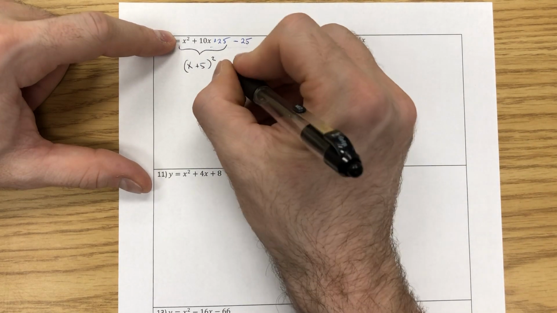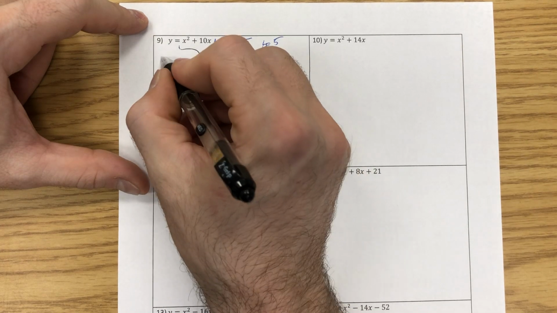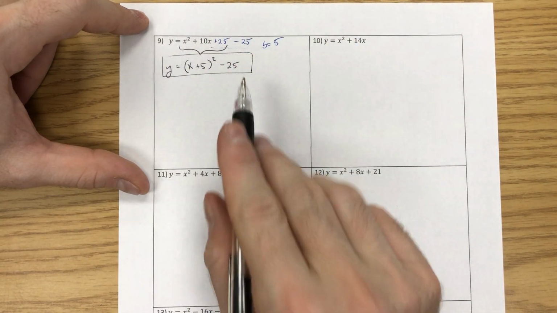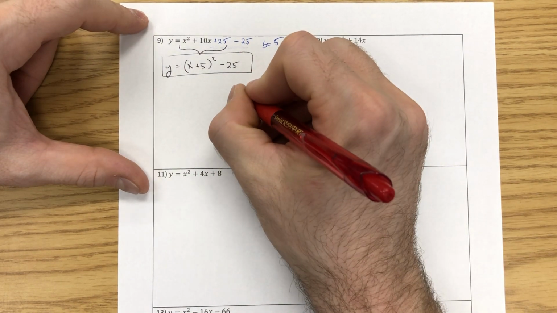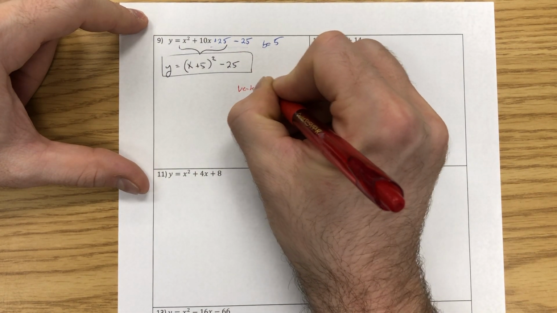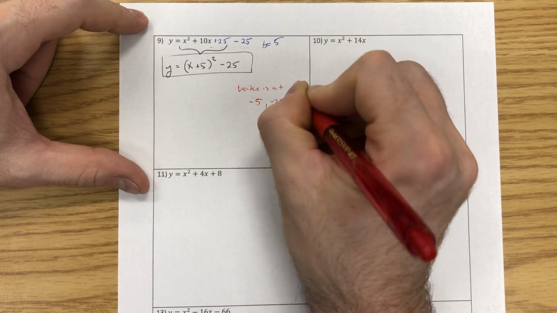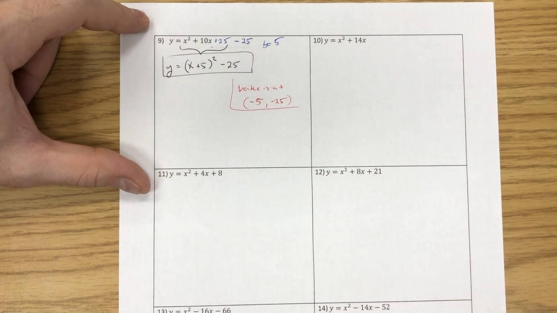Where does the minus 25 go? It just stays out here on the right. And that's it. We know our vertex is found at, just to prove a point, our vertex is at -5, -25. Just as a side note.